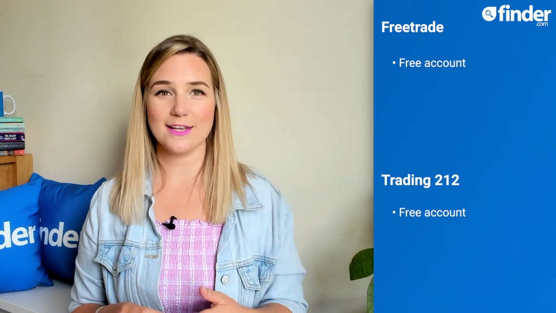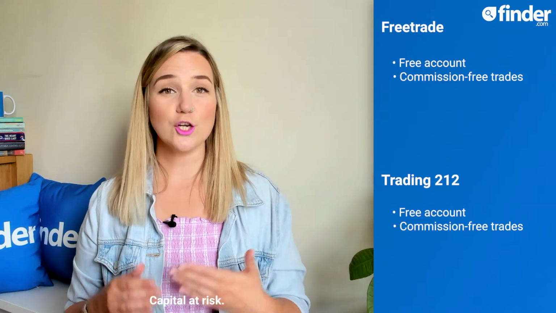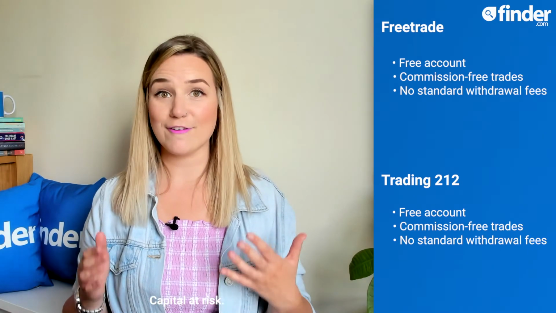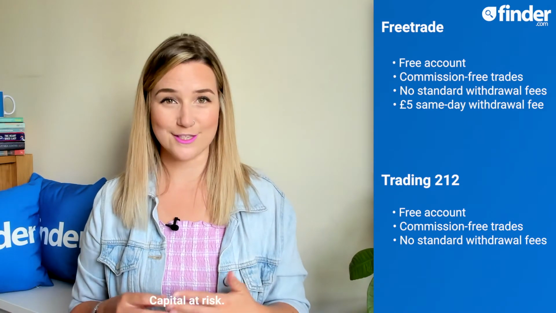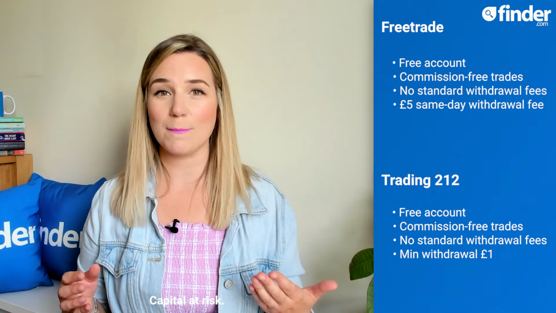Freetrade and Trading212 are both free to set up and manage and offer unlimited commission-free trades. There are no withdrawal fees. However, Freetrade will charge £5 for same-day withdrawals, and Trading212 has a minimum withdrawal amount of £1. Unlike Freetrade, which has no minimum deposit, Trading212 does have a minimum deposit amount of a whopping £1.